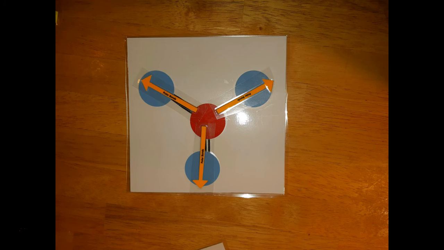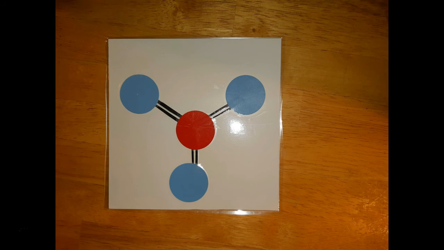Okay, so now we can see there's polar bonds, but because they're equal poles in all directions, they're going to cancel out. And this is a nonpolar molecule. So now take this molecule and place your waters around it and add the intermolecular forces.